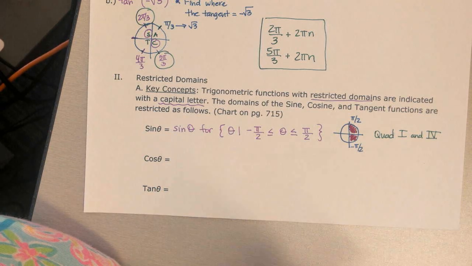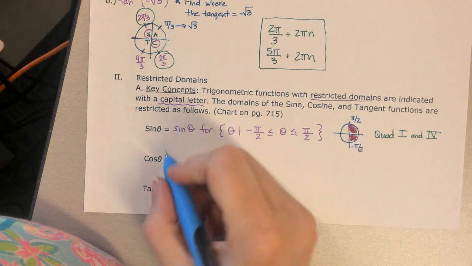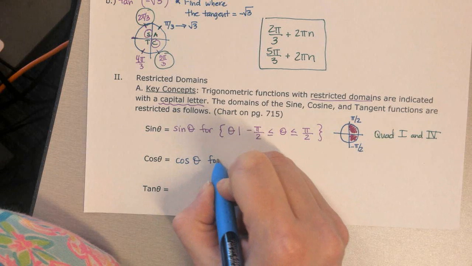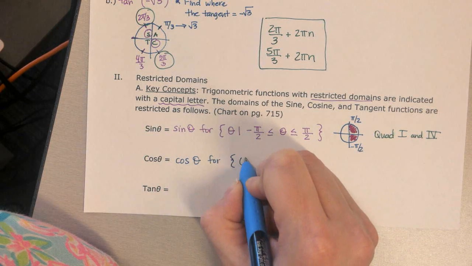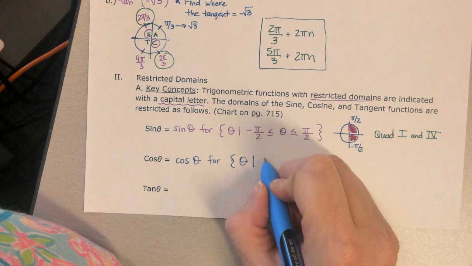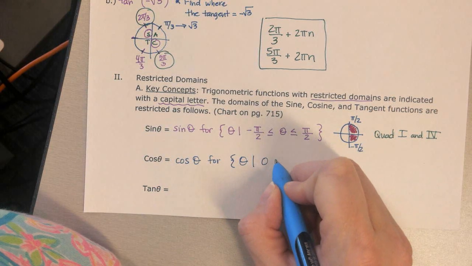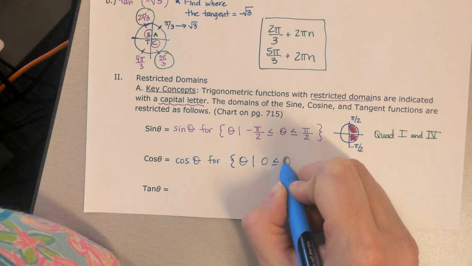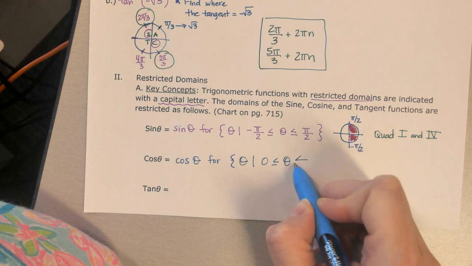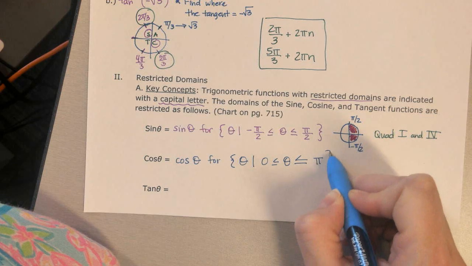Okay, and then your cosine is the cosine of theta for theta such that theta is between 0 and pi.